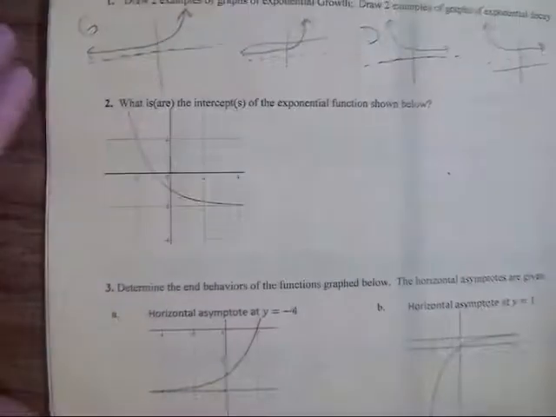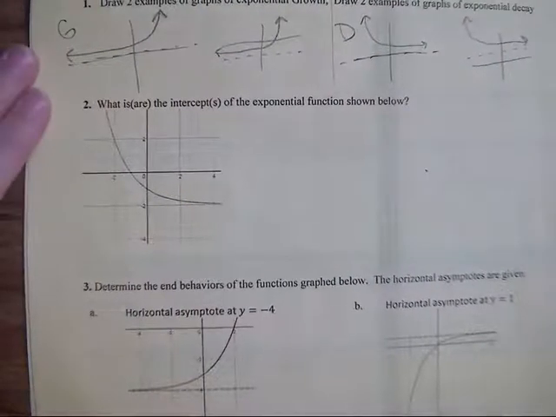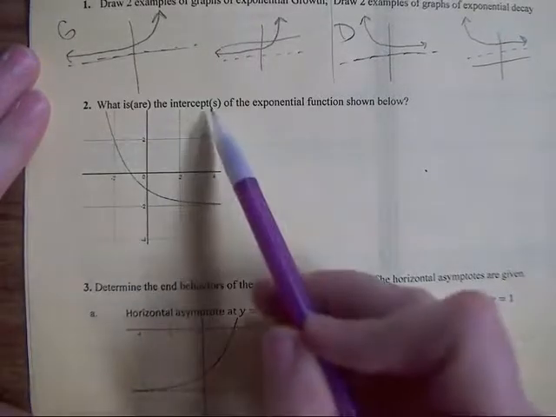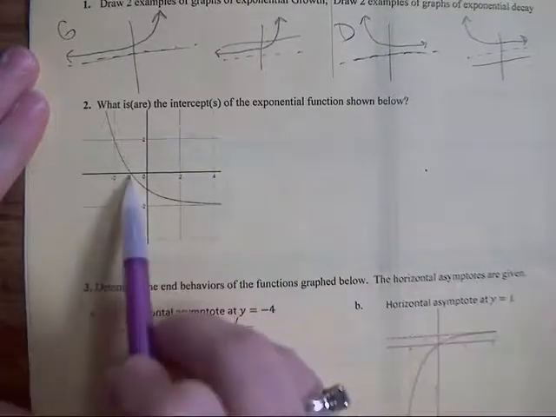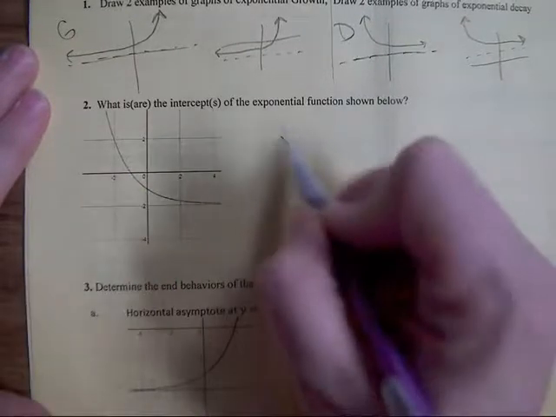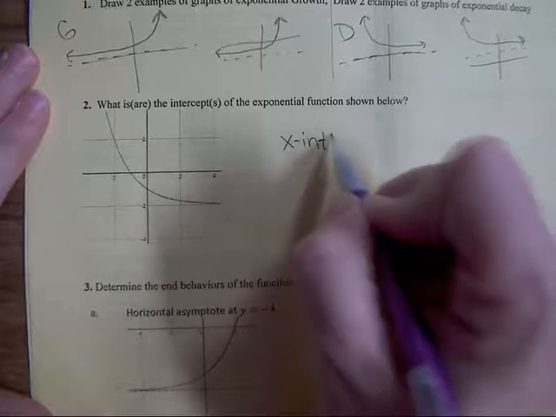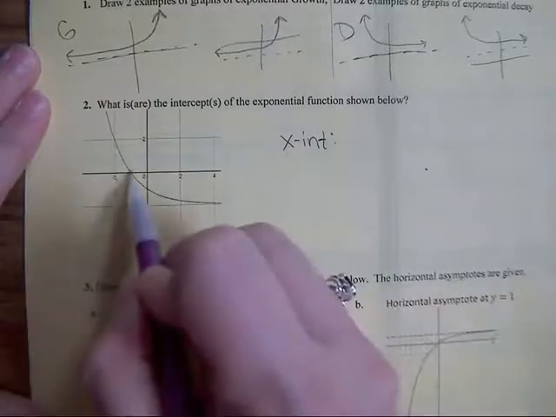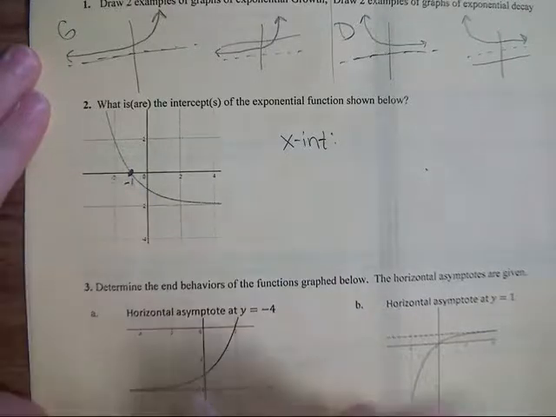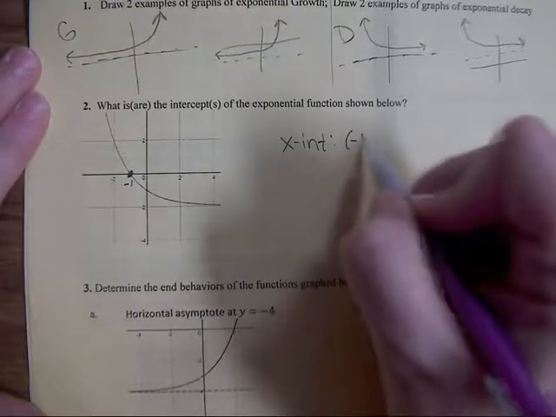All right. Number 2, what are the intercepts of the exponential functions shown below? So it wants to know intercepts. So we have 2 of them. There's an x-intercept right here, and there's a y-intercept right here. Okay. So our x-intercept is where it intercepts the x-axis. This point is directly in the middle between 0 and -2. This is an x value of -1. That point is (-1, 0).